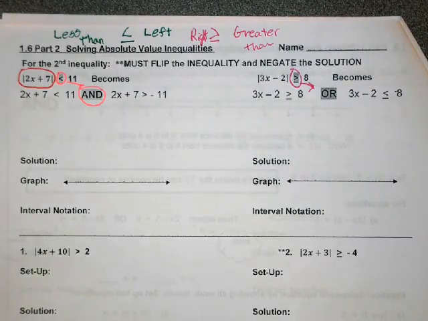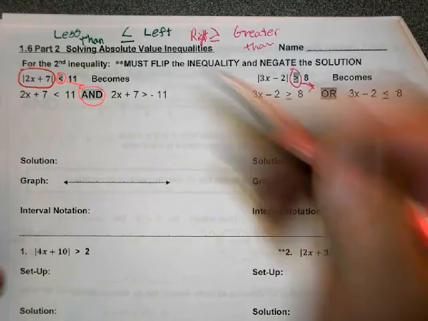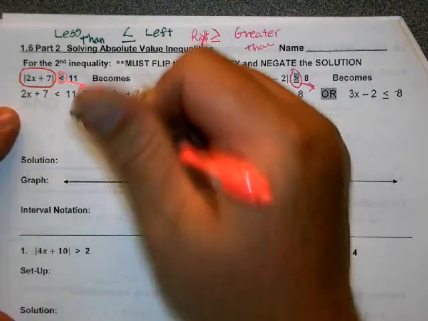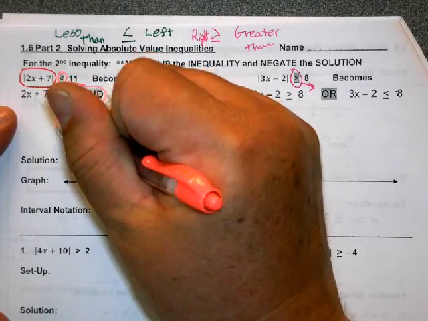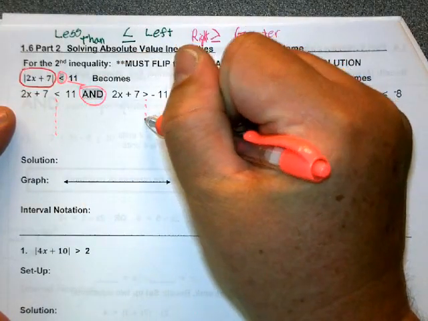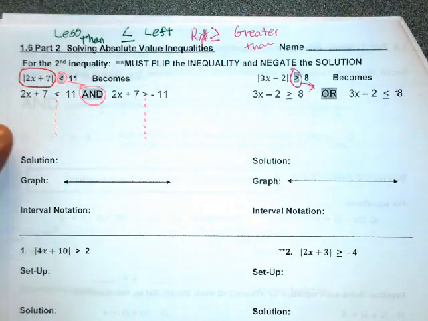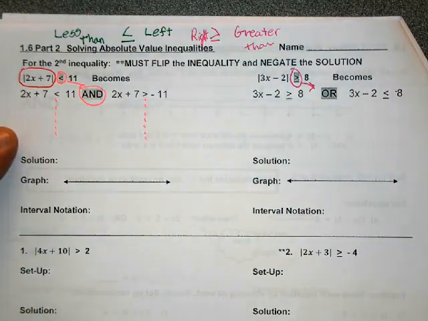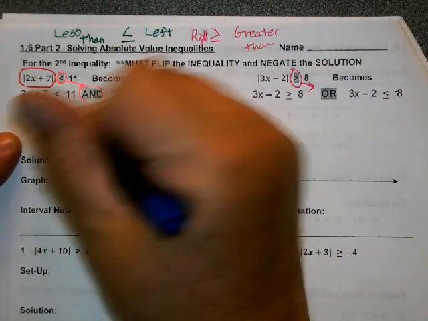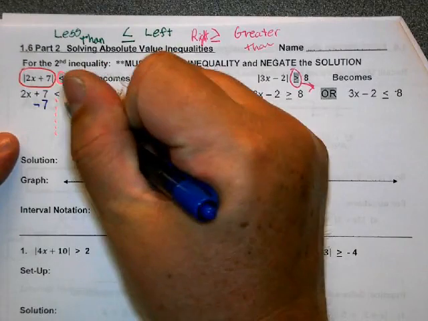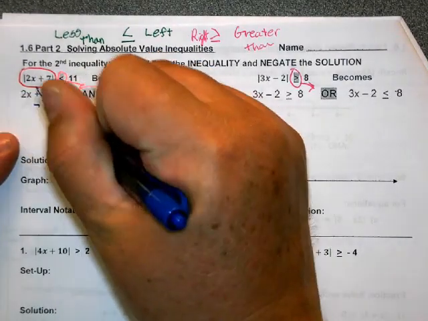Okay, so we determined it was an and problem, and we're going to solve these separately. So this one, the first thing I'm going to do, subtract the 7. So I get 2x.